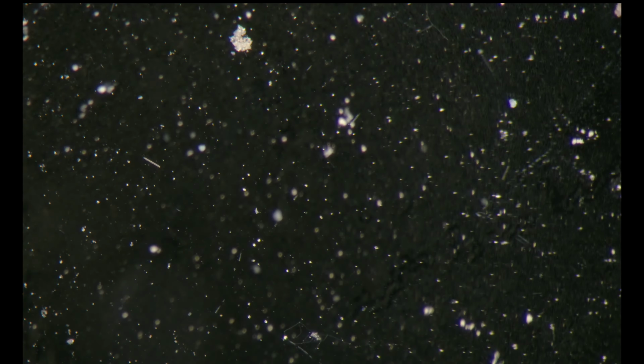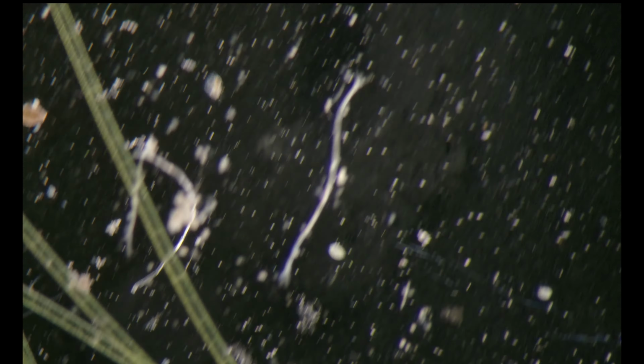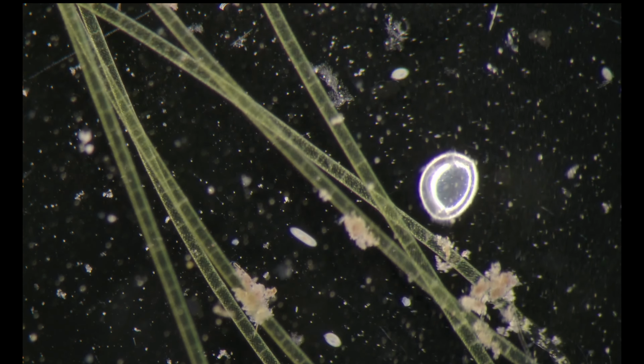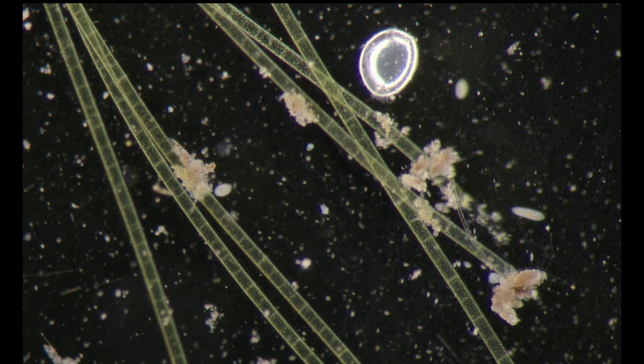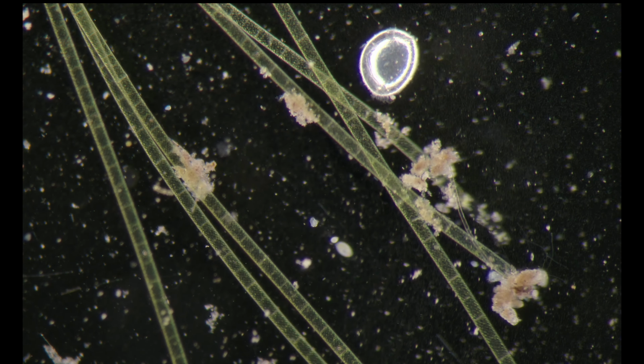I think I'll lower the illumination a bit. And I can easily recognize Frontonia, two species of Frontonia. You can see in the middle Urocentrum rotating.